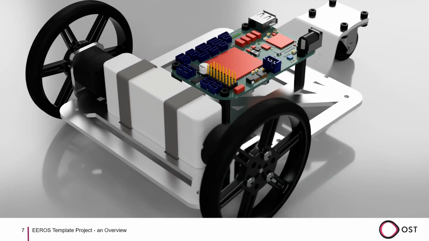This concludes the brief introduction to the EEROS Template Project. As already mentioned, we will go into more detail about the implementation of the different systems in a later video.